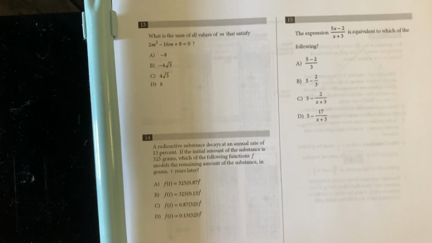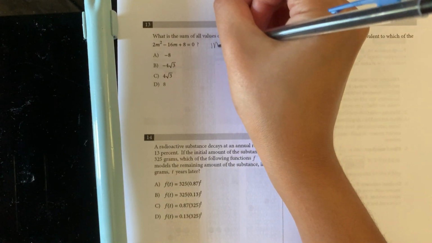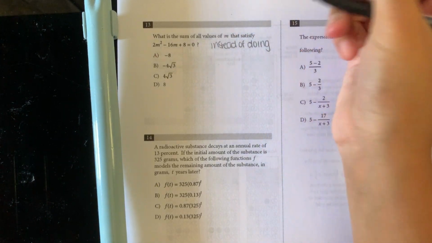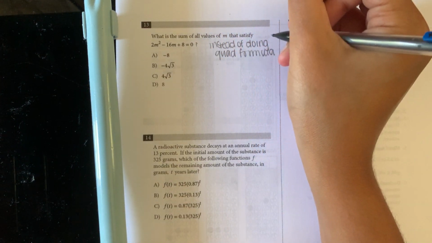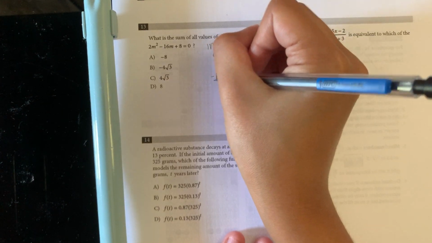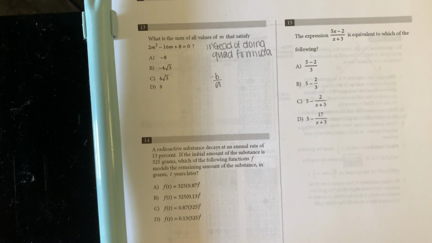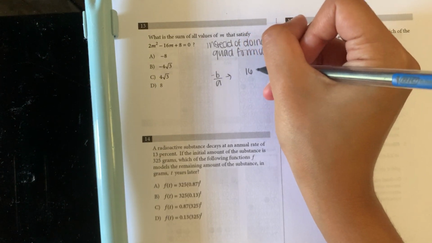Okay, 13. What is the sum of all values of n that satisfy? So a little trick to this, instead of doing quadratic formula to find the sum, one thing you can just remember is it's negative b over a to find the sum. And this is going to give us negative b is 16 and a is 2, so this is going to give us 8, and that is our answer.